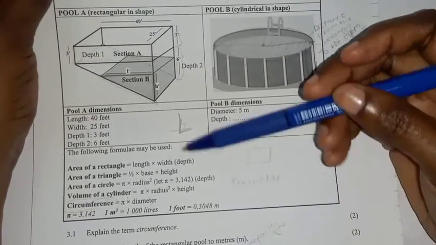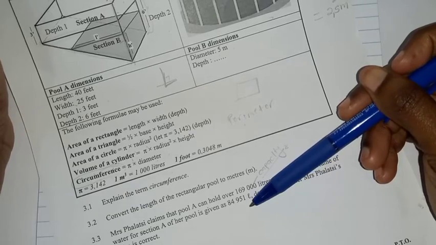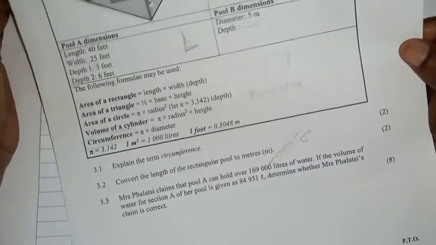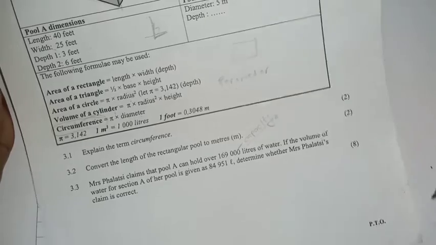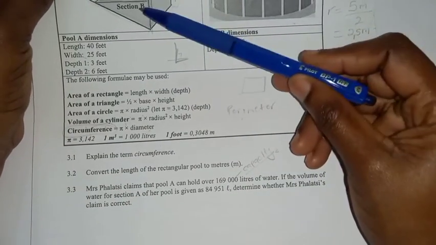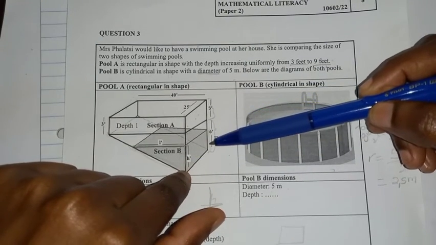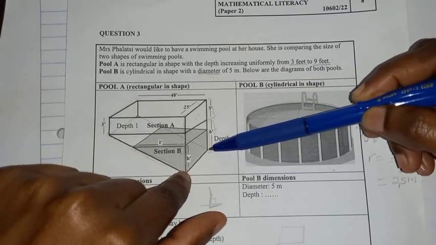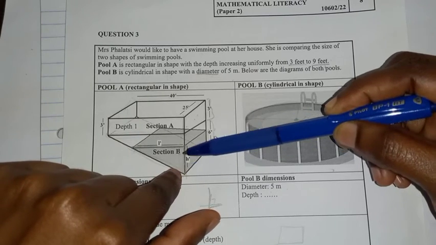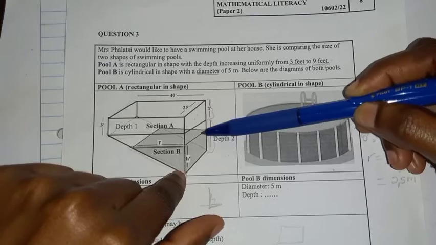Now they want us to prove whether this water will fit into this pool, right? So basically, I want to know how many liters go to section B. And here, I'm just going to say the height of this triangle is this one, which is 6.